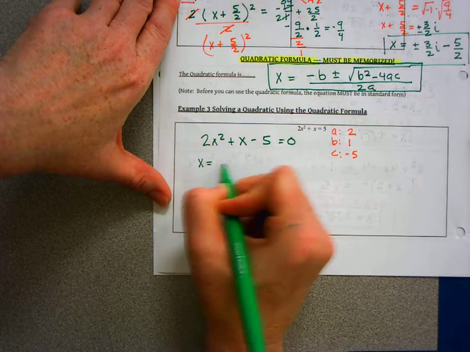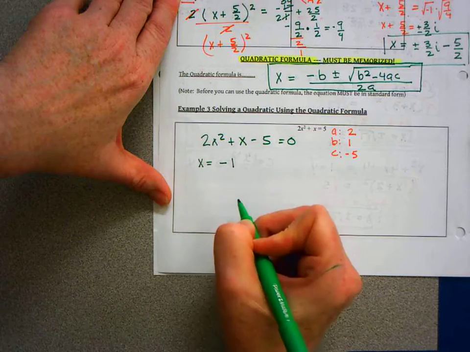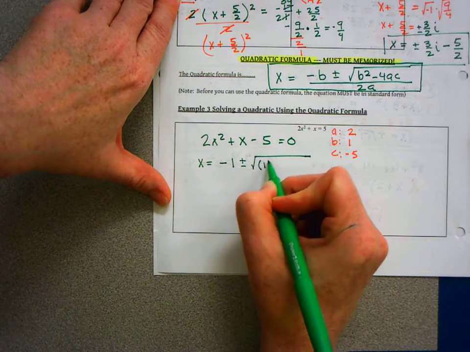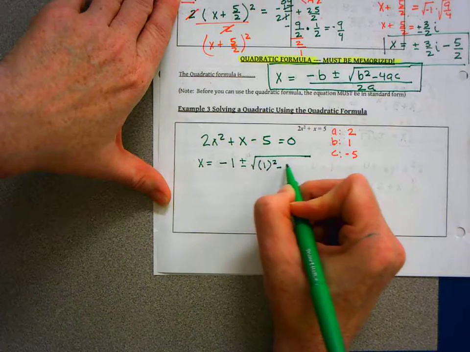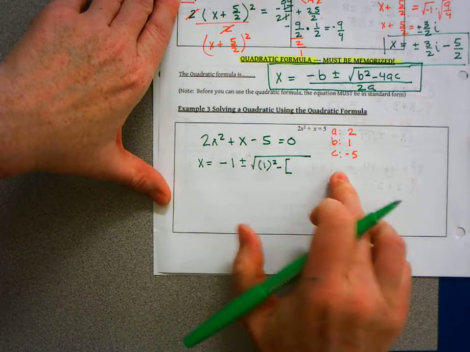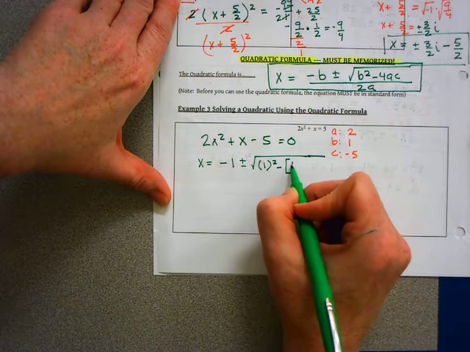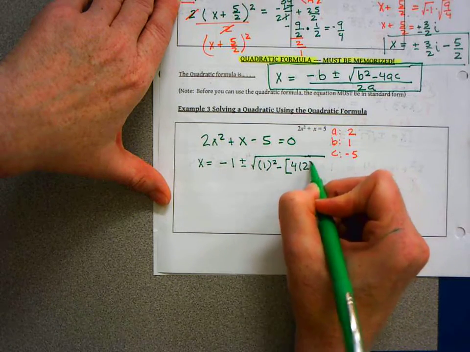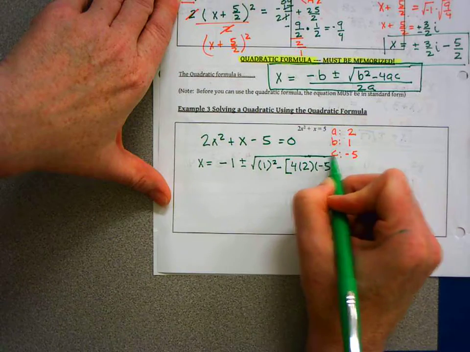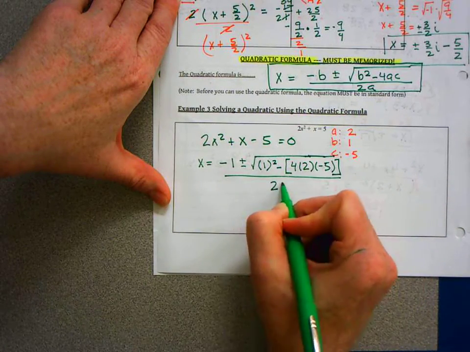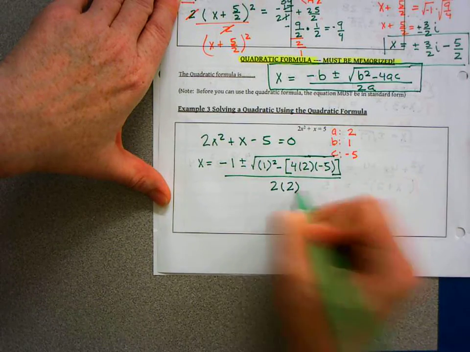Here we go. Now let's just plug and chug. x equals negative 1 plus or minus the square root of b squared minus, now I like 4ac all in parentheses. You've got to keep track of your negative signs. So 4 times 2 times negative 5, all over 2 times 2.